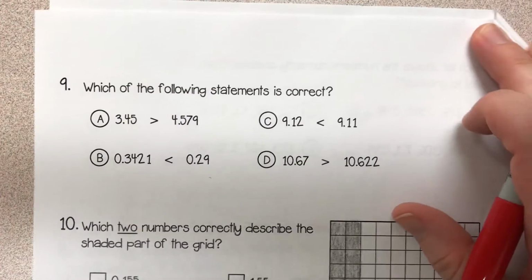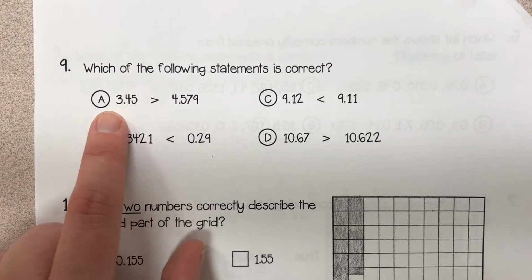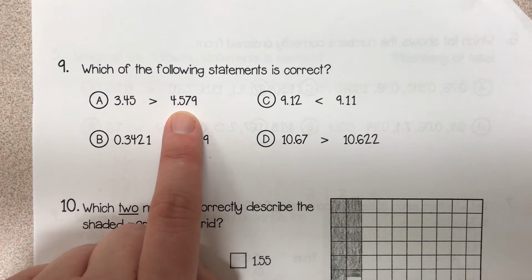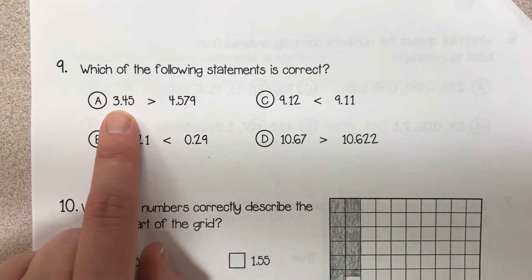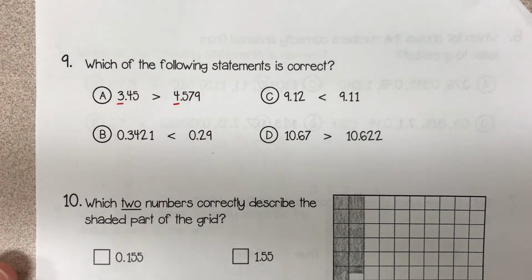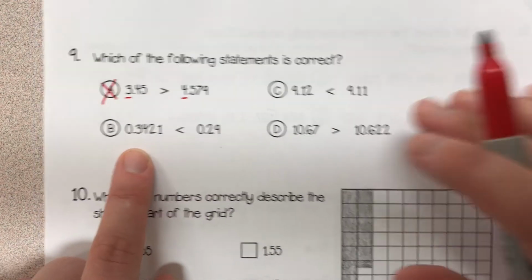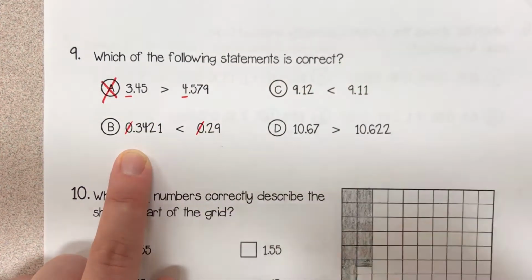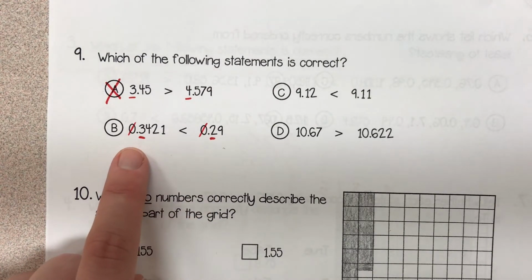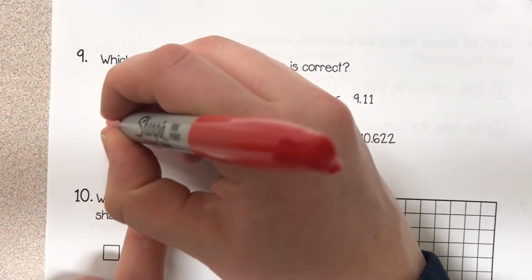number 9. Which of the following statements is correct? Okay, so here again we have comparing 3 and 45 hundredths or 4 and 579 thousandths. It says that 3.45 is larger, but we can see that that's incorrect because the very first digit, which are both the ones places, the 4 is larger, so this is incorrect. Okay, B, again, we look at our zeros, they cancel each other out. Our next digit is a 3 and a 2. So 3 is obviously larger than 2, and this comparison sign is saying less than, so this is incorrect.